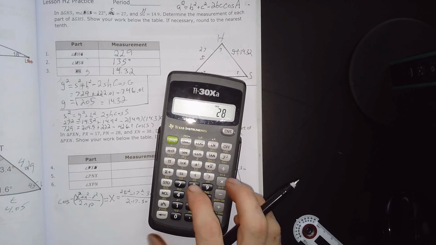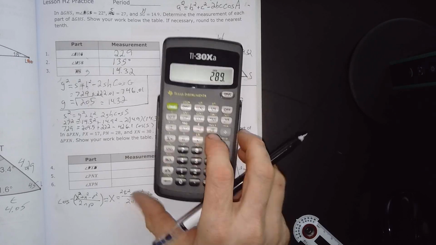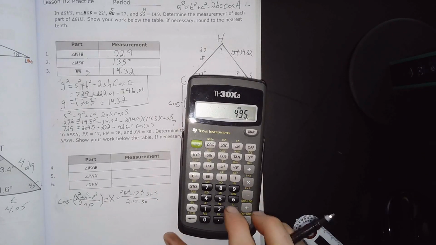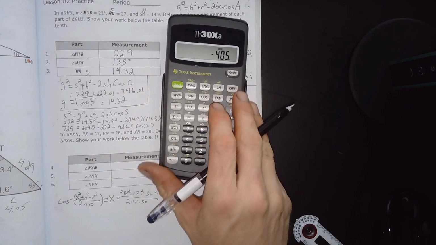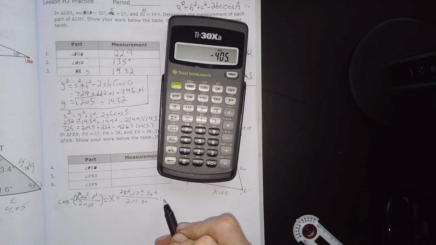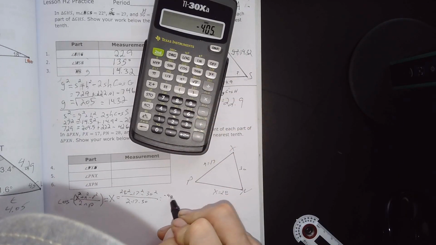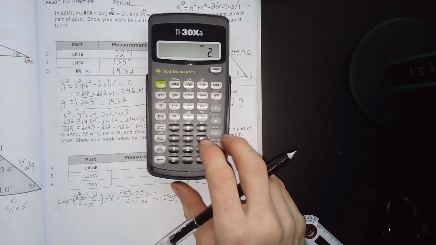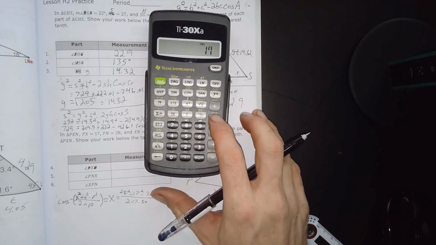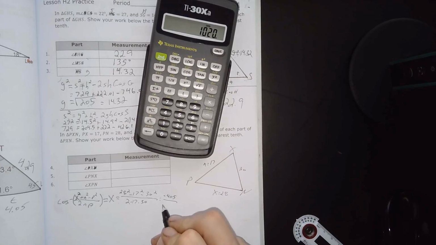All right, so 28 squared minus 17 squared minus 30 squared equals negative 405. Negative 405. So then we have 2 times 17 times 30 equals 1,000. This should be negative 2.